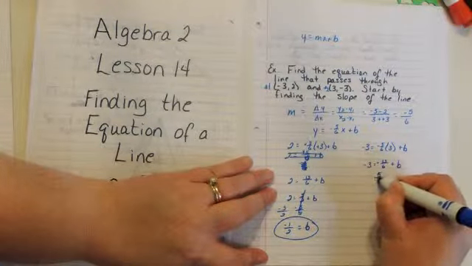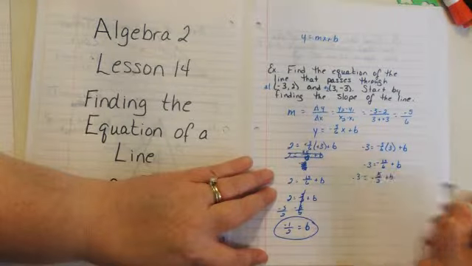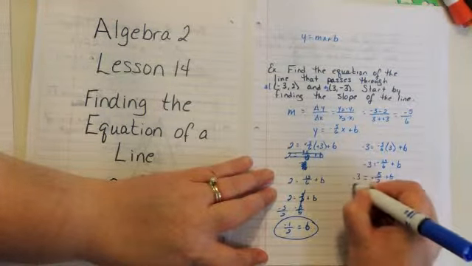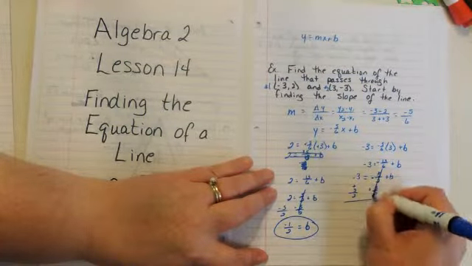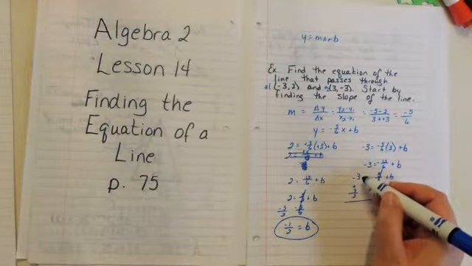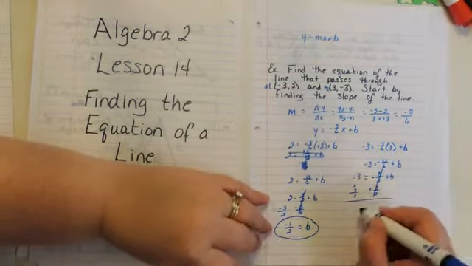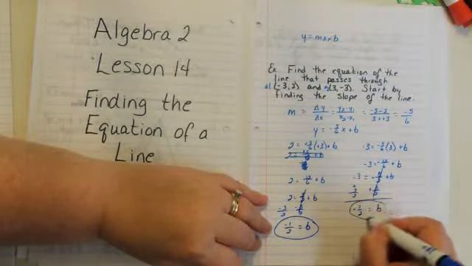So that'll be 5 over 2, and it's still negative. Okay, we're going to add 5/2 plus 5/2. That cancels out. -3 is -6/2, so -6/2 plus 5/2 is still -1/2, and that equals b.